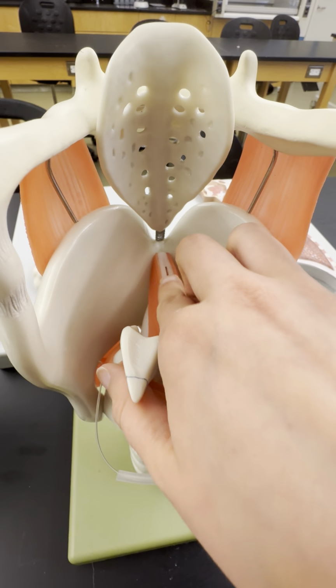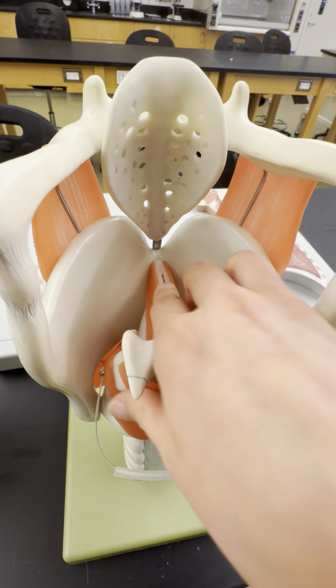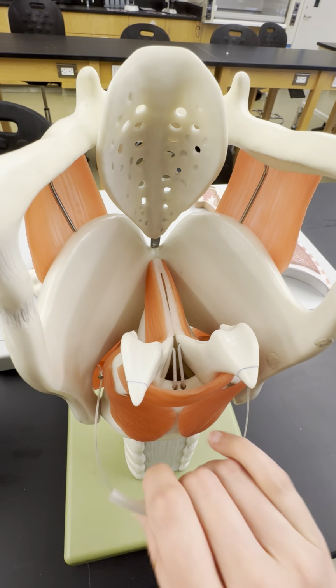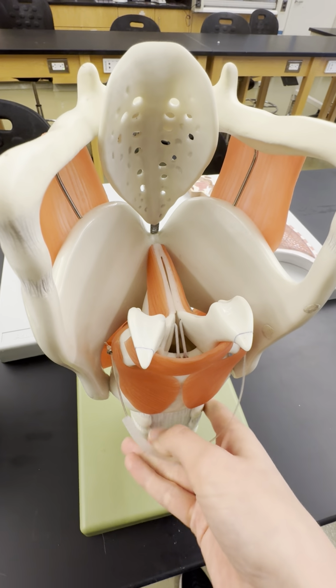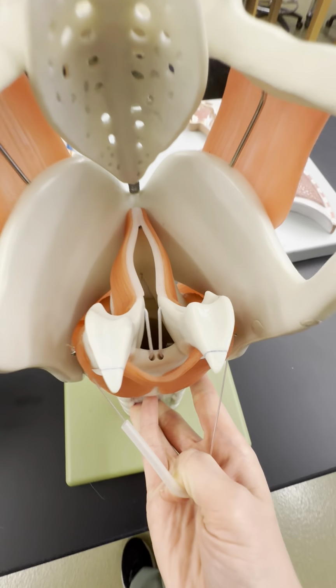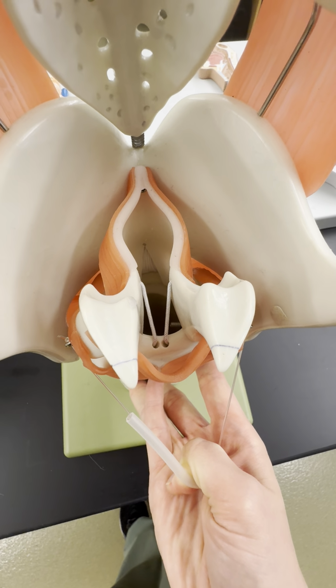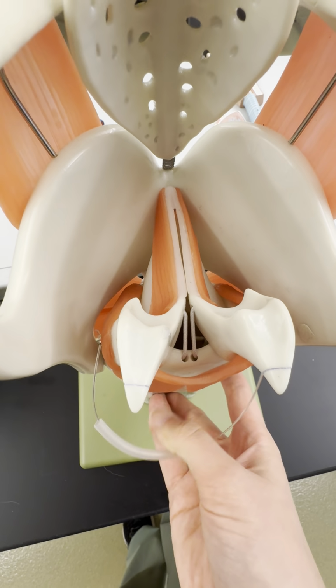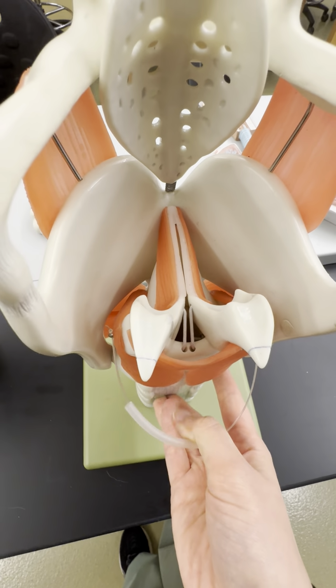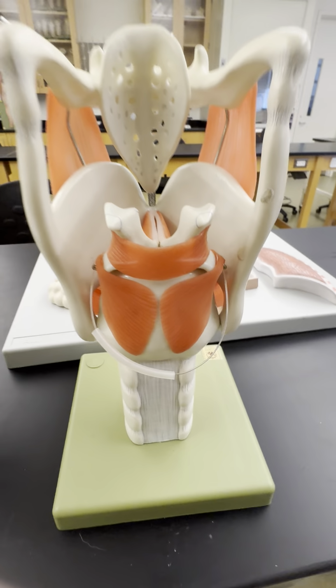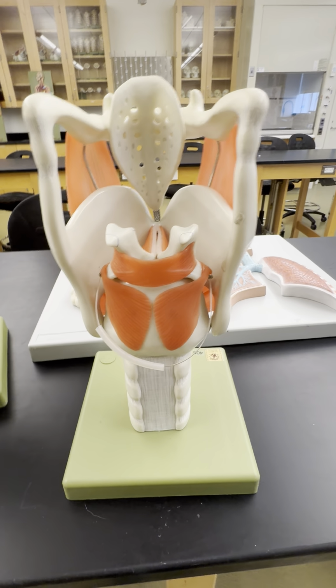And then these here are the true vocal folds. I only have one hand here, but you can pull these and open up that voice box area. So those are our true vocal folds there. Okay, so that's this model.